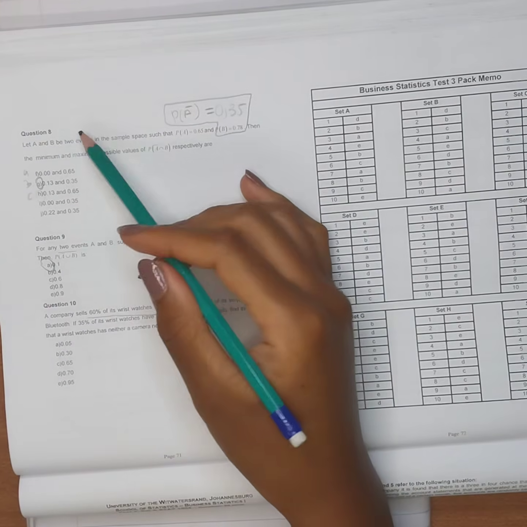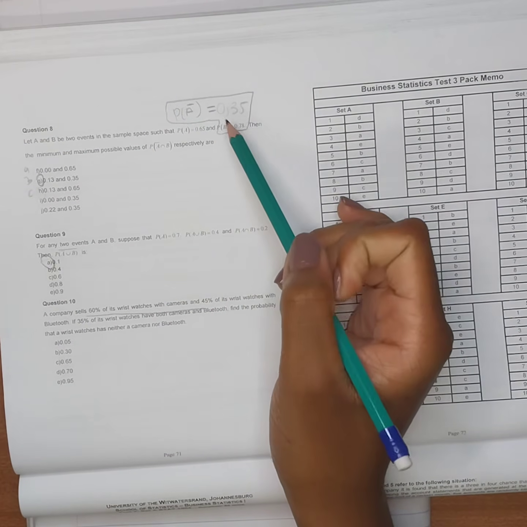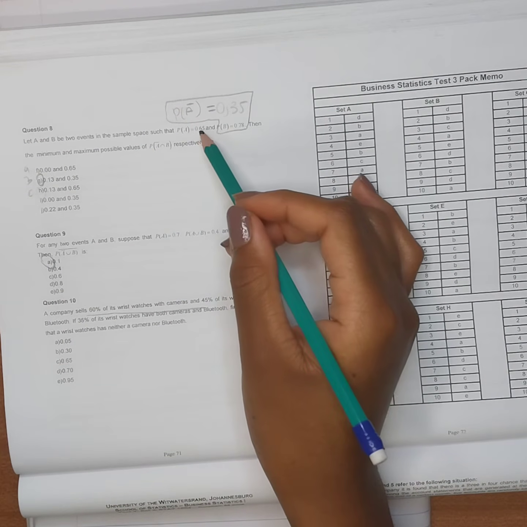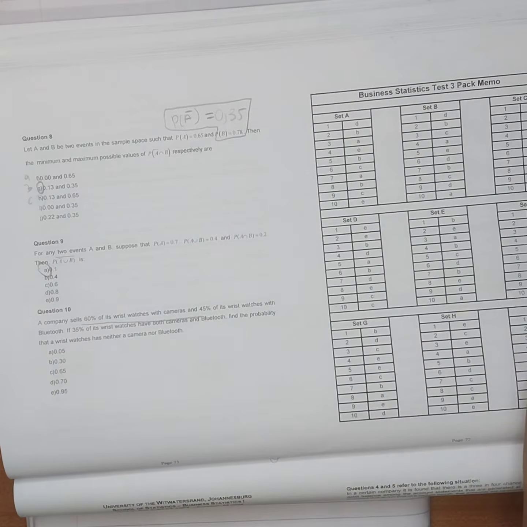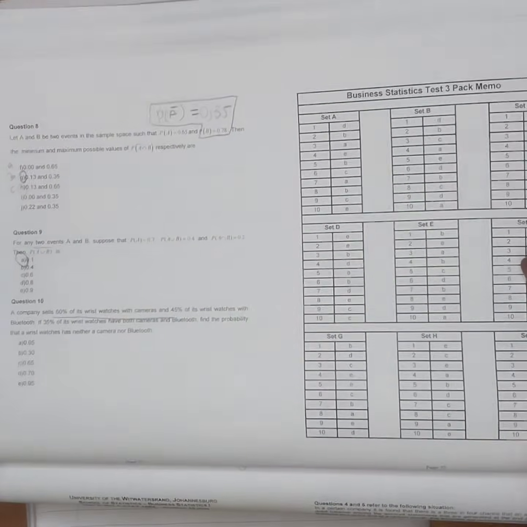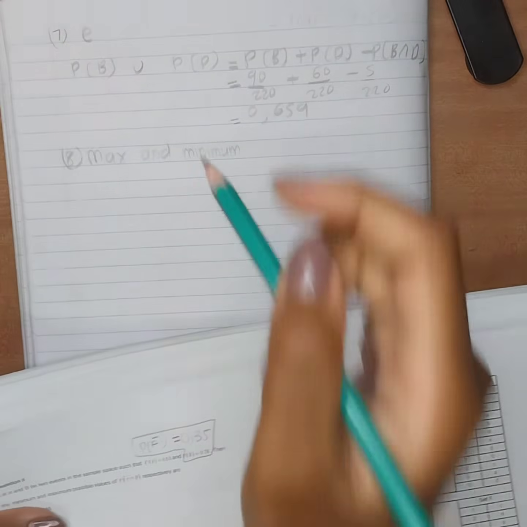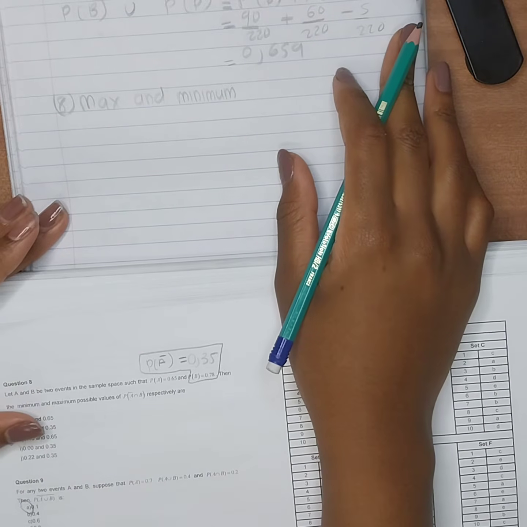It says let A and B be 2 events in the sample space such that the probability of A is equal to 0.65. The probability of B is equal to 0.78, right? So let's write that down. So this is a maximum minimum question.